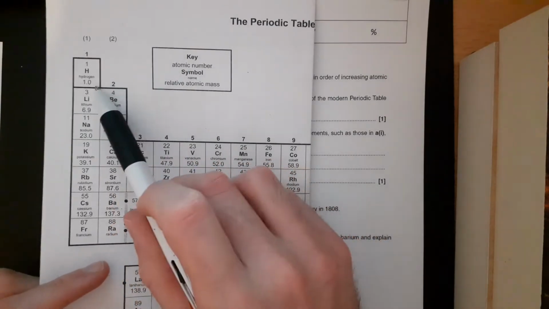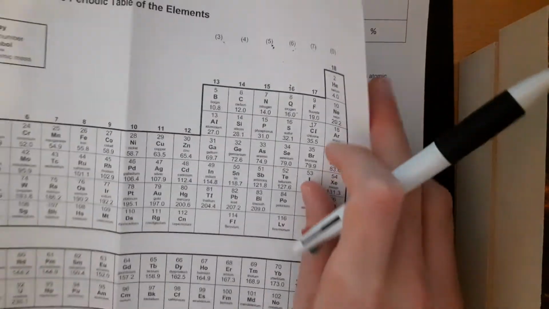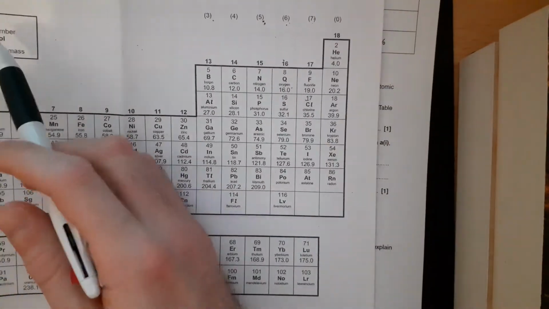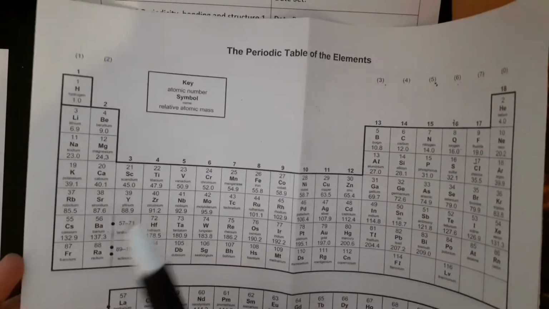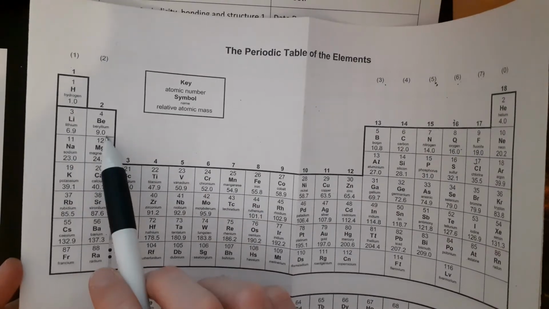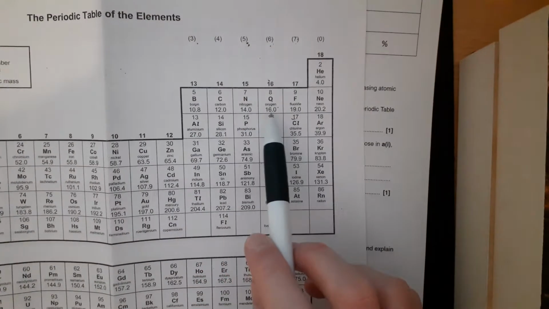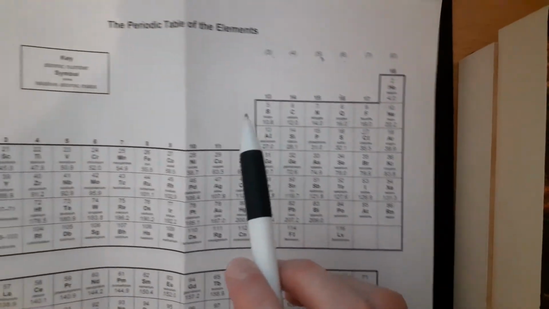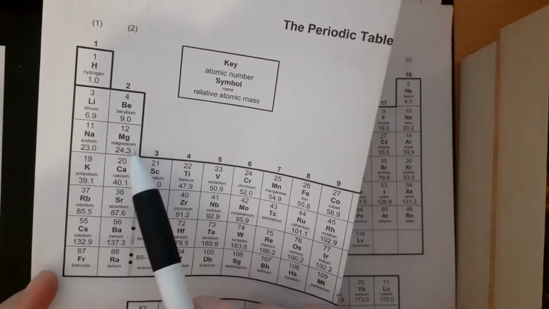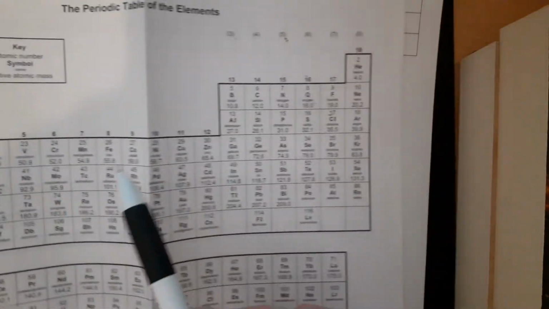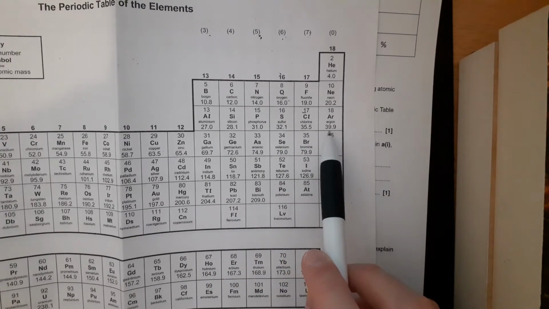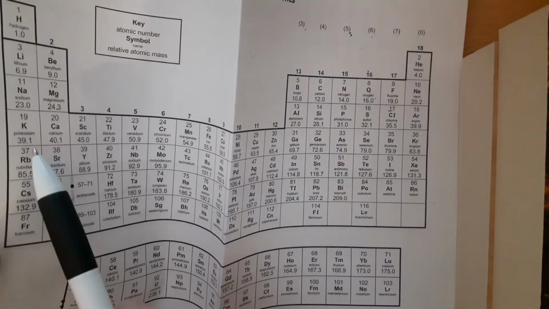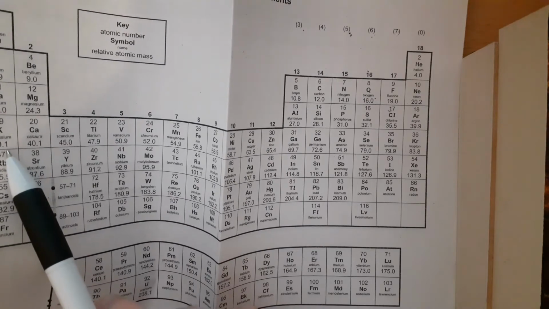So hydrogen's atomic mass is 1, 4. So we're just going to check every number and see if it increases every time. Yeah, that goes up. 10, 12, 14, 16, 19, 20. Then we've got sodium is 23, 24, 27, 28, 31, 32, 35, 40. And then potassium is 39. So this is the one.